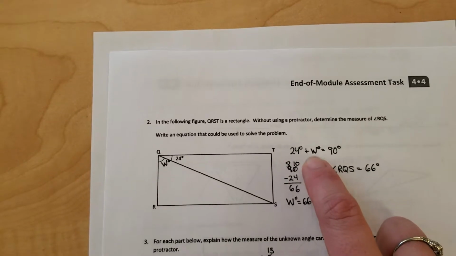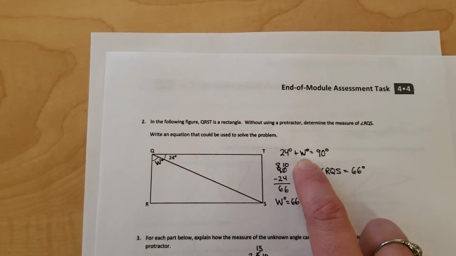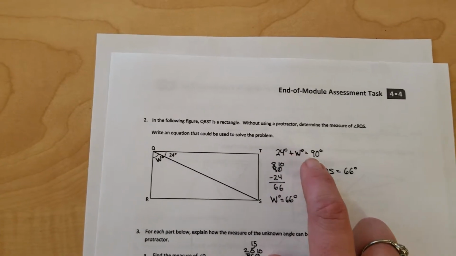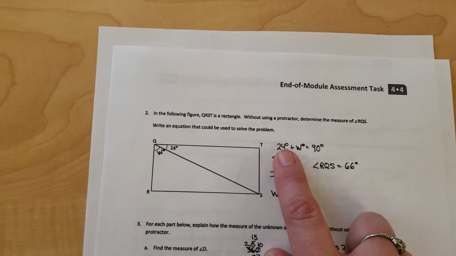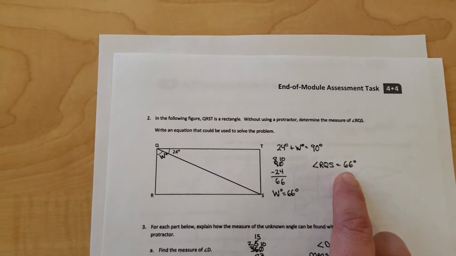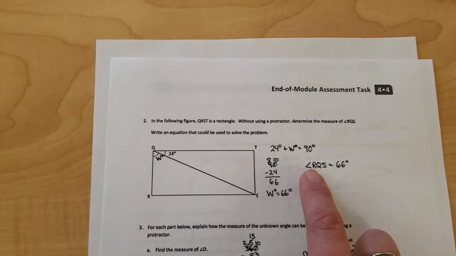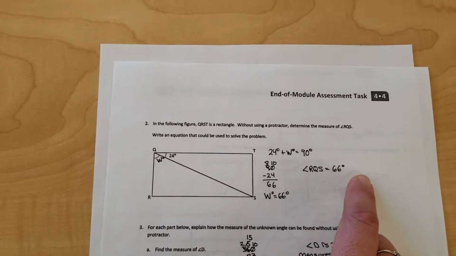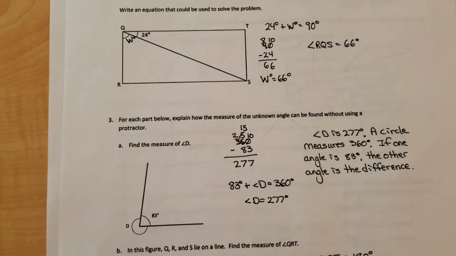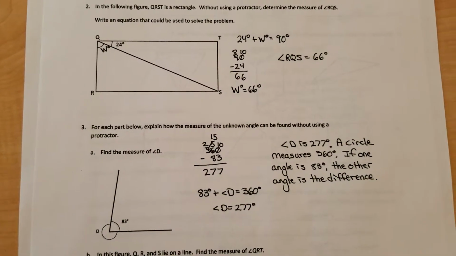When I don't know the other addend, I do the opposite. Instead of adding, I subtract. So now it's 90 minus 24 equals, you should have found that it equaled 66. If you have that answer, even if you don't have it labeled correctly, you may give yourself a +1. Okay? Number 3, part A, find the measure of D.